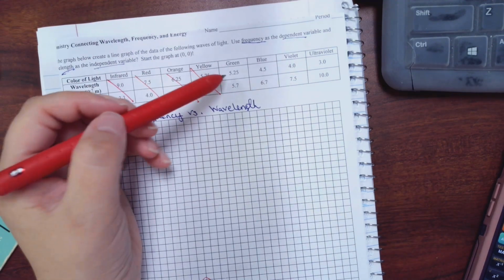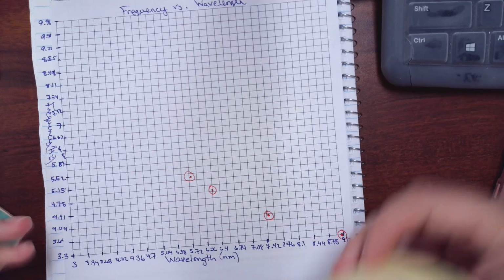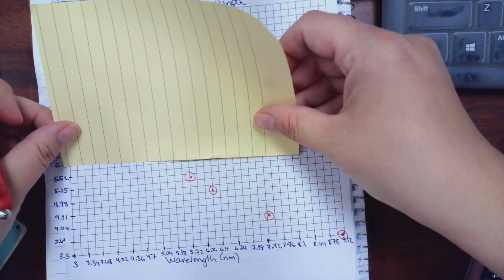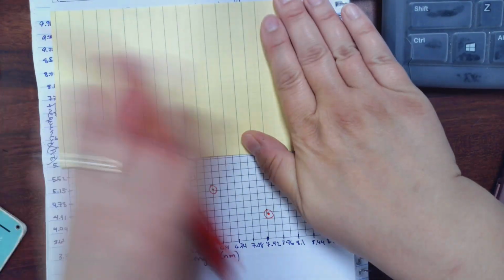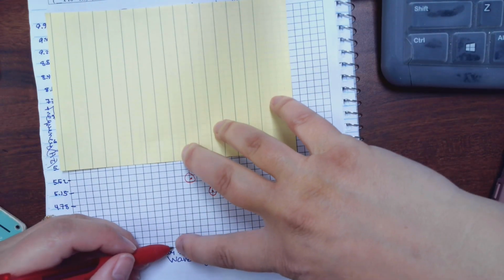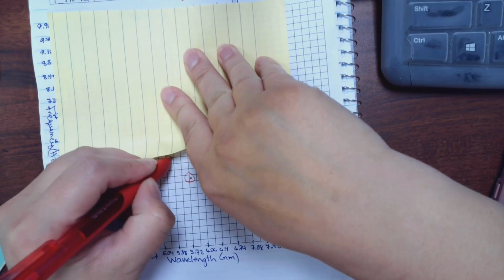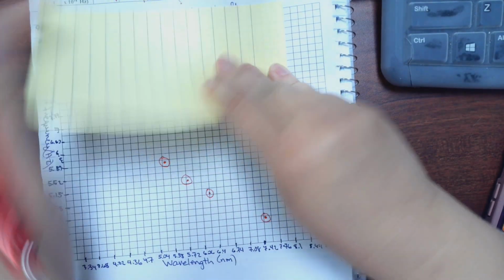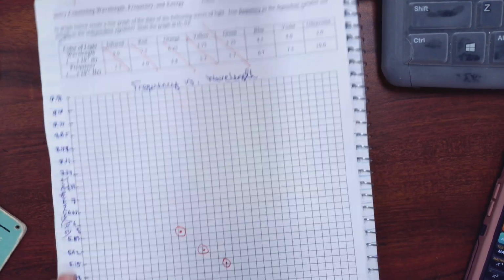So now we have 5.25 and 5.7. So I'm going to start with a frequency of 5.7, which is going to be right in the middle of these two. And then 5.25 is going to be right about here. Now, this isn't going to be perfect because we're kind of estimating our graph. That's okay.